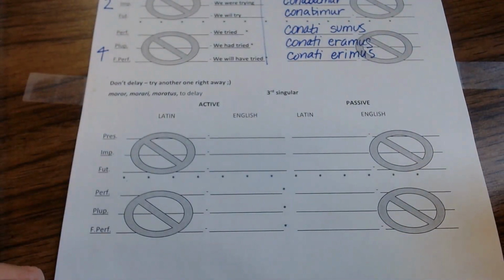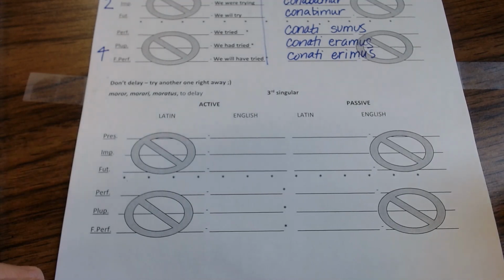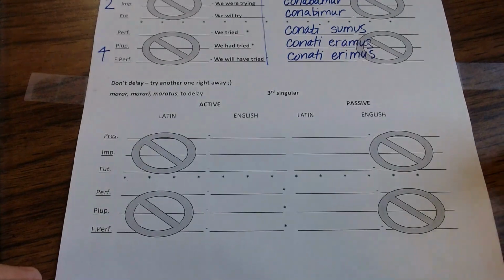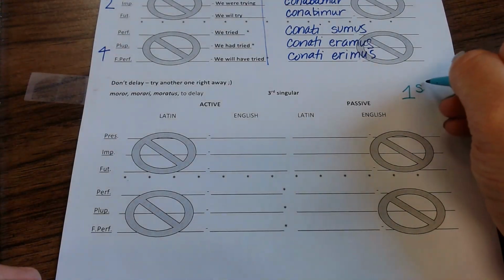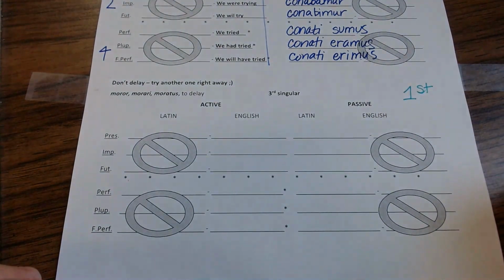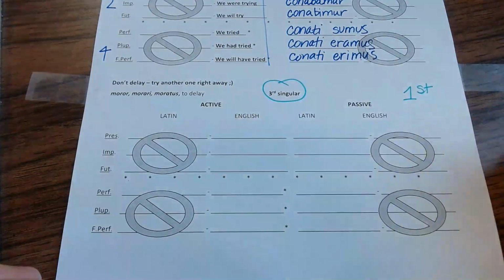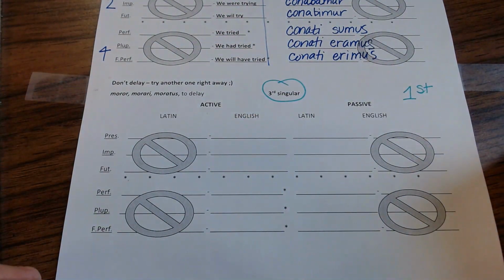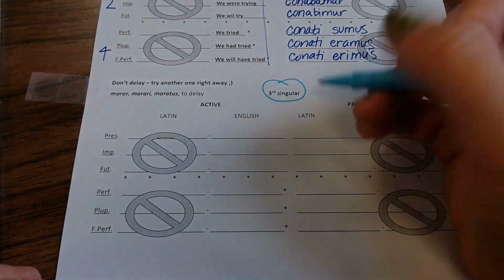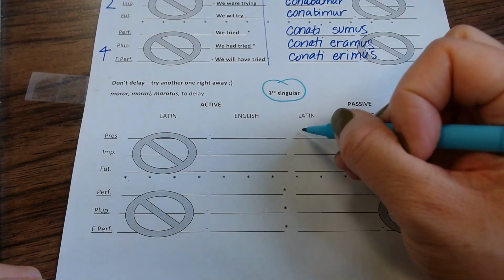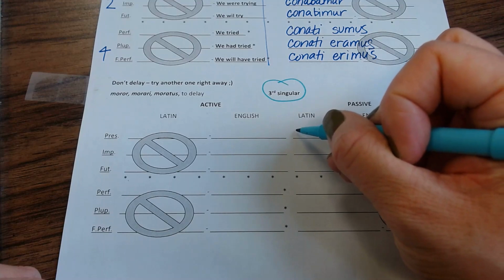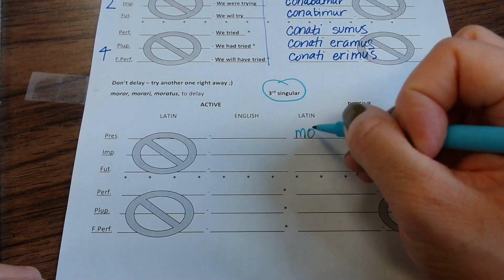For the bottom, I haven't given you any of the translations. So we can use the top as a model. This verb is also a first conjugation verb. So all the rules that we have in the top also apply to the one at the bottom. And here I'm asking you to do the third person singular. And again, by default, I always choose masculine because that's what Latin would do. So I'm going to do the Latin first because that's what we did in the top. And here, again, choosing the verb moror. So it's a first conjugation verb.